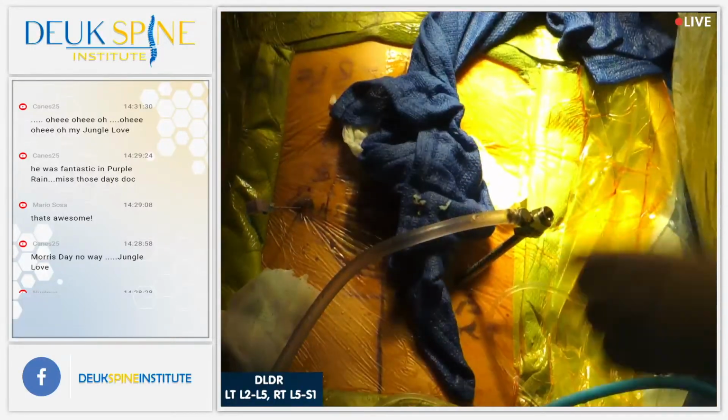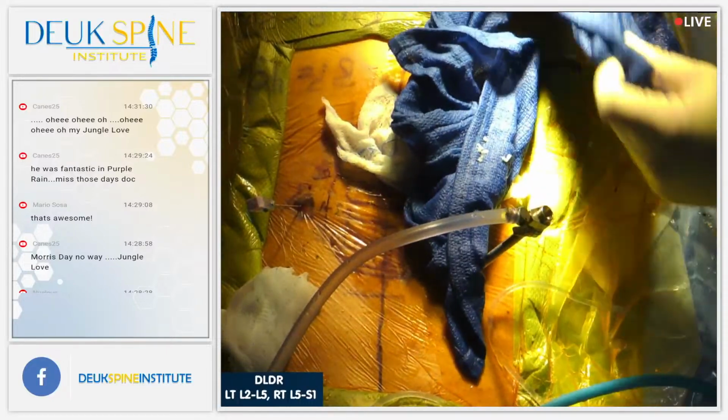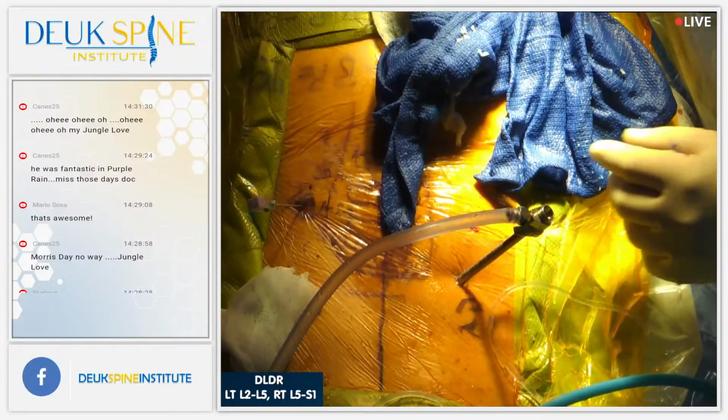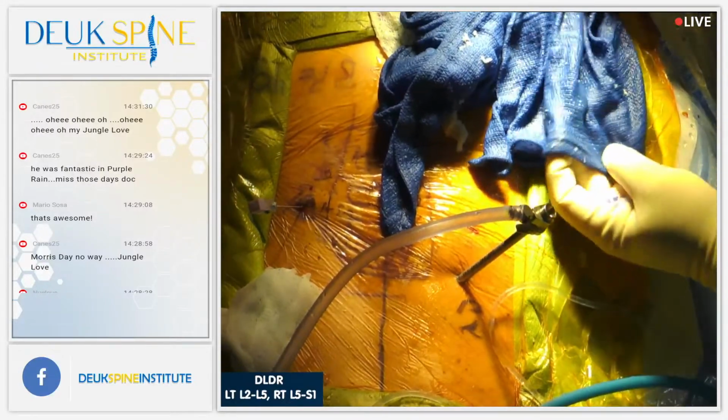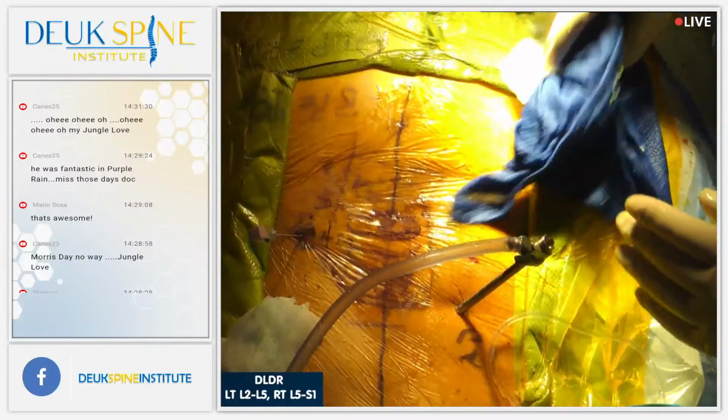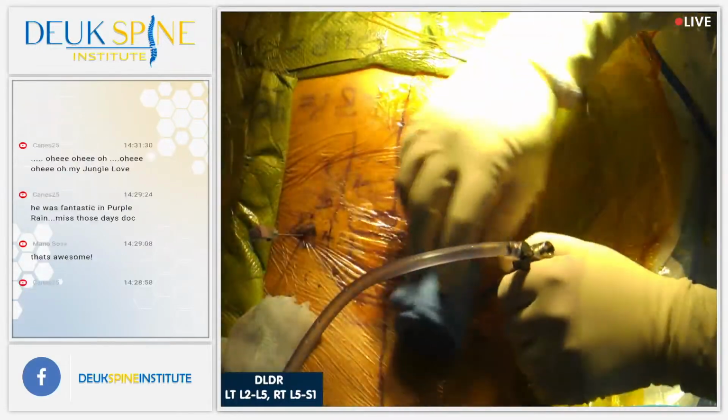Oh, by the way, can you see this here, Henry? Remember we were talking about how the laser breaks up the disc into lots of pieces? You see all these tiny little pieces of herniation everywhere, right? Yes, we do. That's from the laser breaking it up.